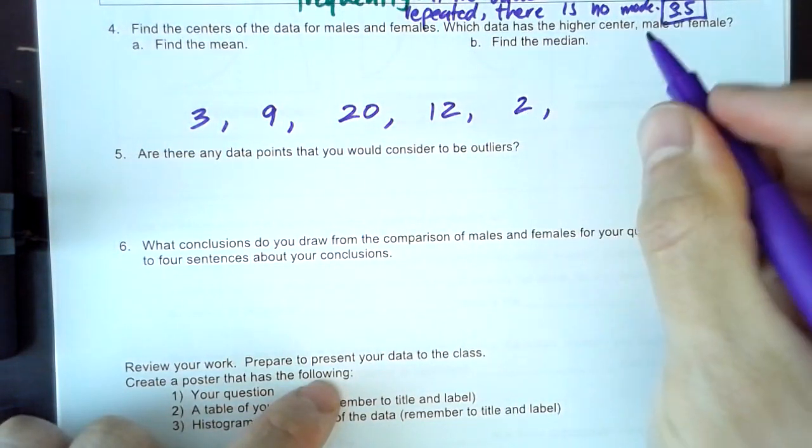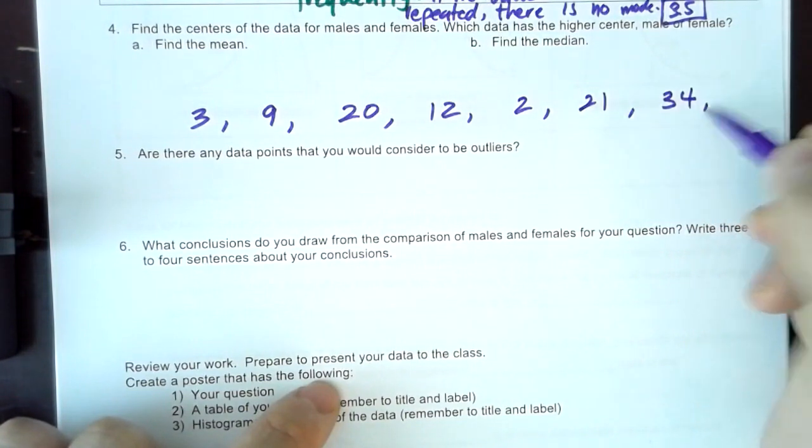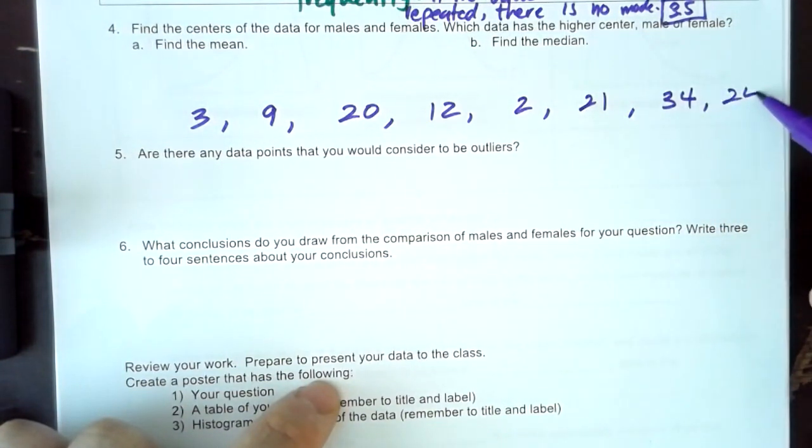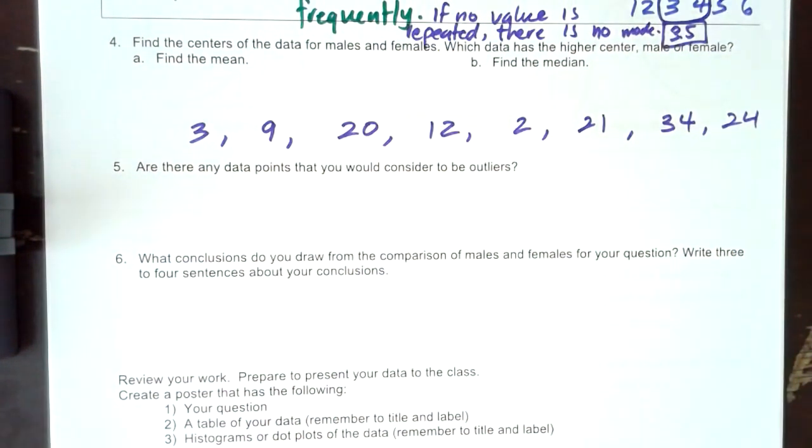2, 21, 34, 24. Okay, so first of all, class, what do you notice about the numbers that I've written down? If you said that the numbers were not ordered from least to greatest, then that would be correct.